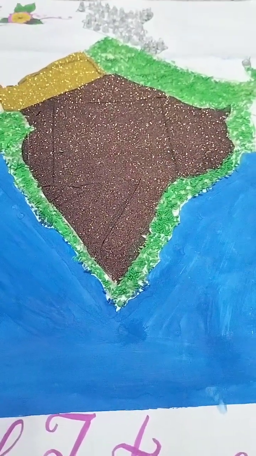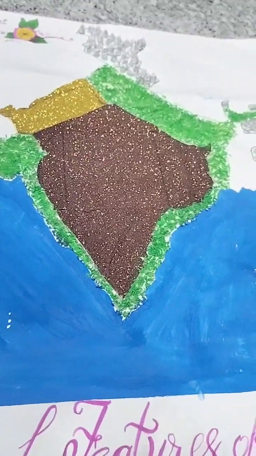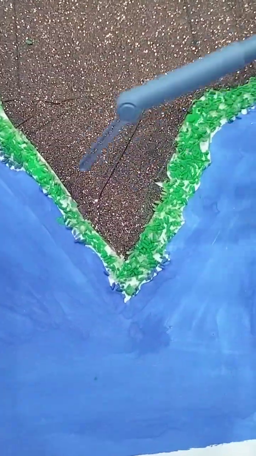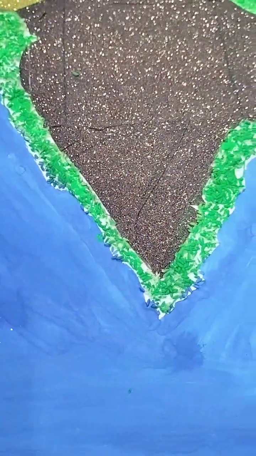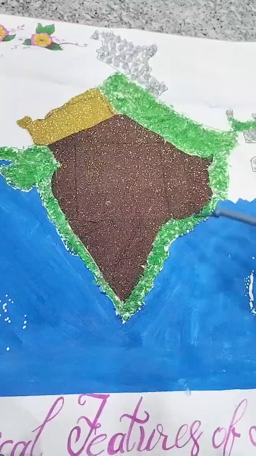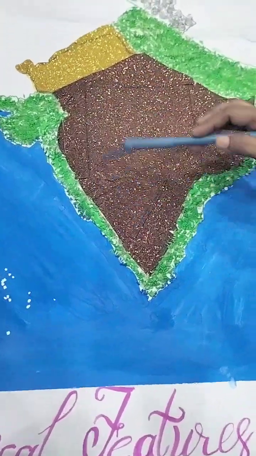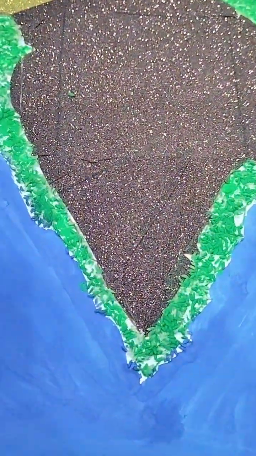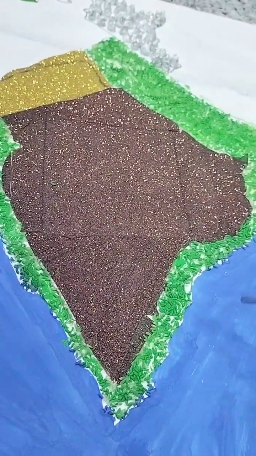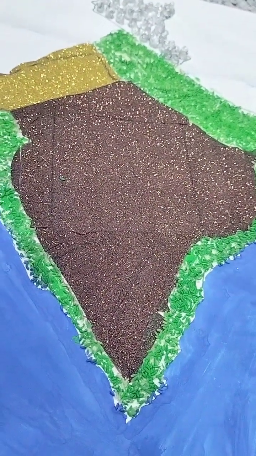So how many plains are there? There are three plains. One is the northern plains and two are coastal plains, the western coastal plains and the eastern coastal plains. And one more feature. What is that? This is the peninsular plateau. I think all of you know what a peninsula is: water on three sides and one side connected to the land.